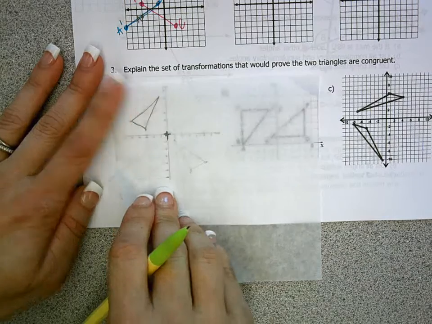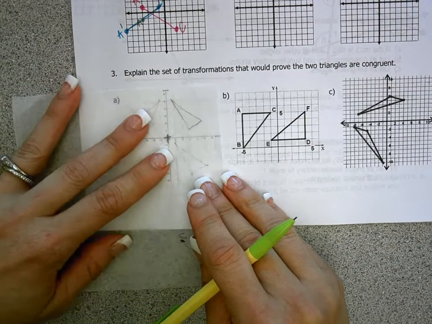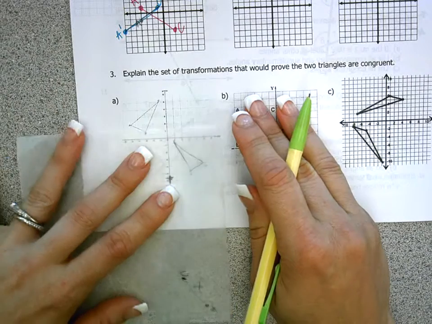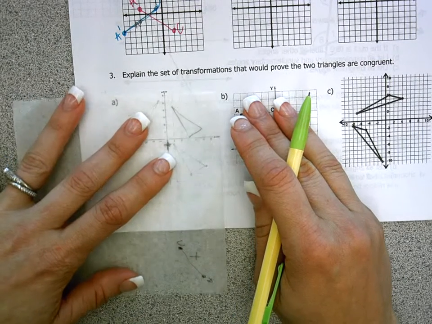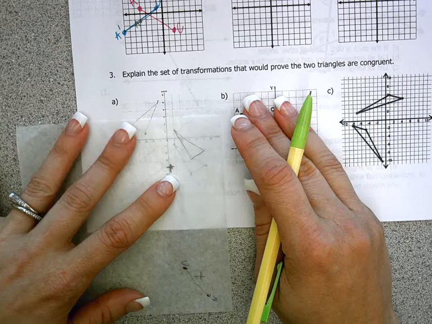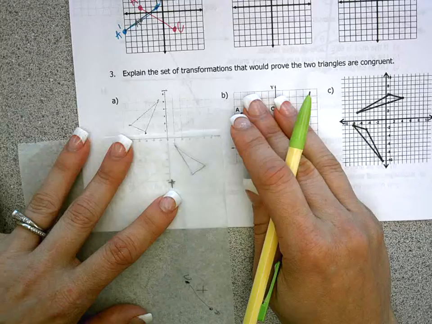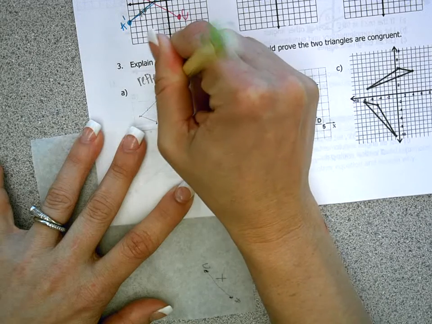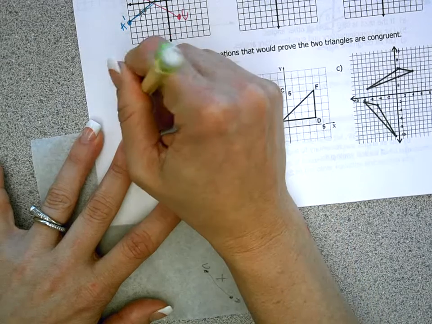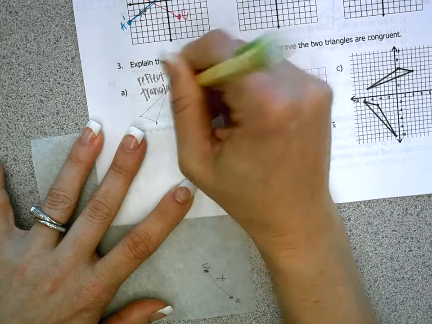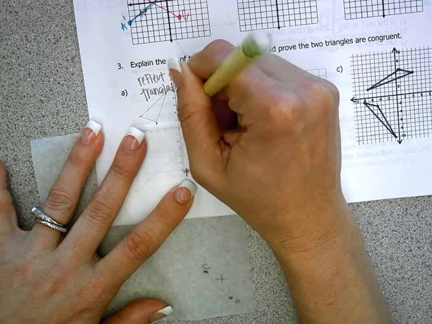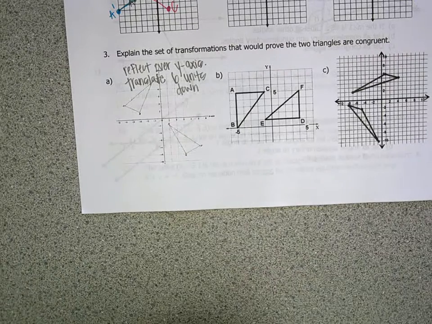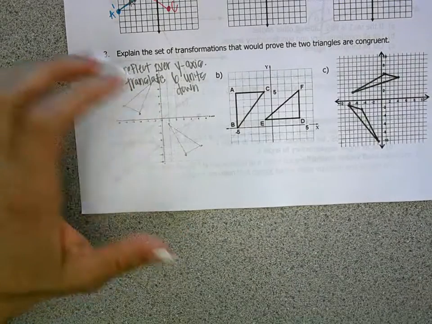maybe a reflection over the y. It looks like that might get pretty close. So reflect over y, and then you're going to move down. You'd have to move down this much, so figure out how much that is: 1, 2, 3, 4, 5, 6 spaces. So reflect over the y-axis, translate 6 units down. With a piece of patty paper, you just have to look at these and figure out how you're going to move them around to get to where you want. Just move them around until you get there.